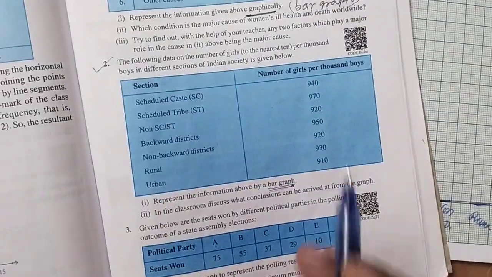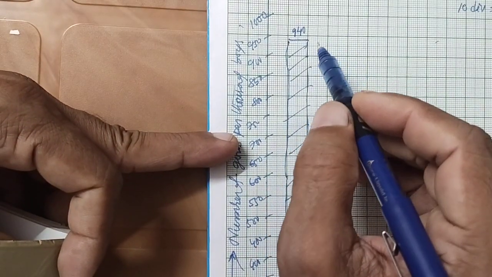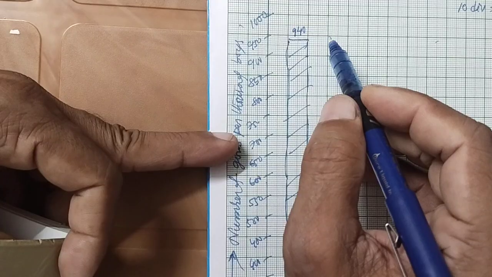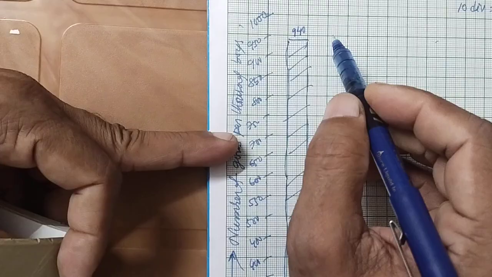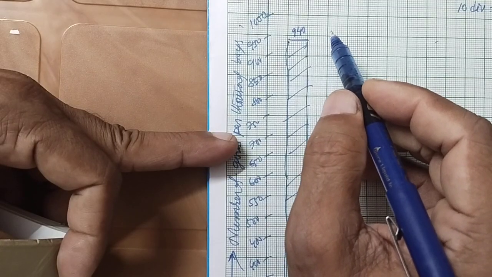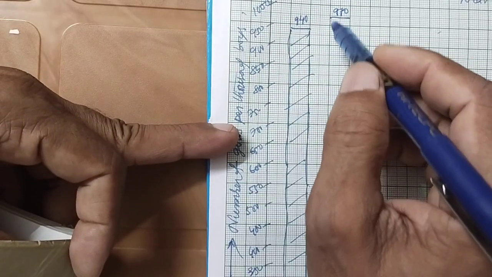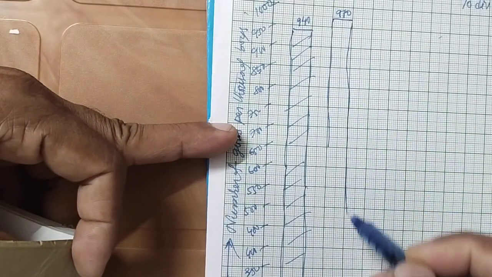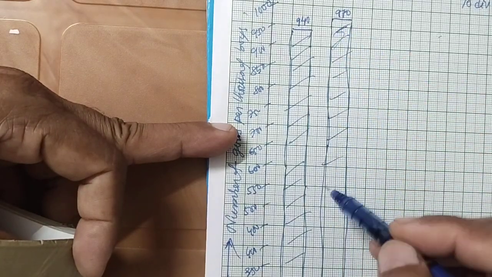The second bar, second group of people, ST people, their value is 970. Here you see, this is 950, and in between there is a gap. One smallest division is 5 units, so we have to go to 970. 70 means 4 divisions, 4 fives are 20. So 50 plus 20 is 70. We have to go up to this much. 970 is the highest value in the data. So we complete the bar and shade it to make it neat and clear.